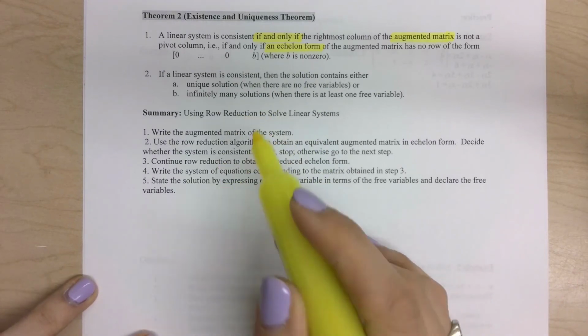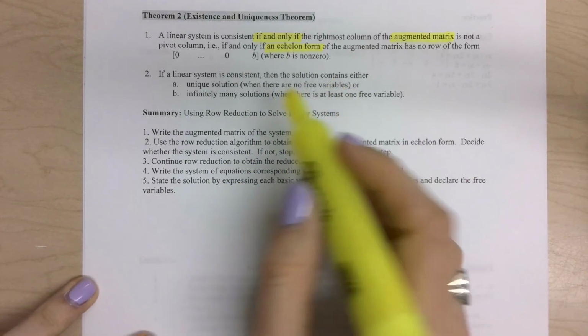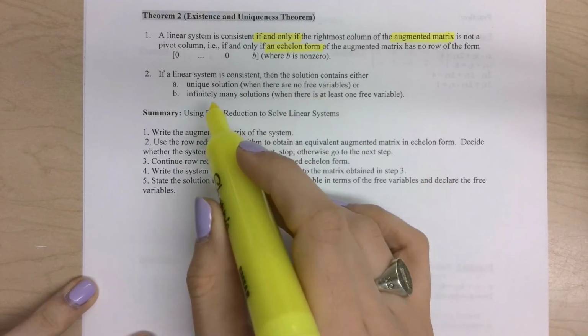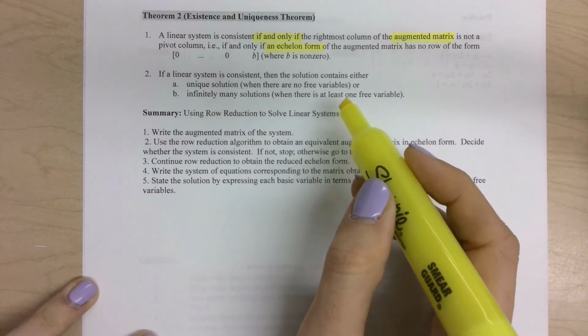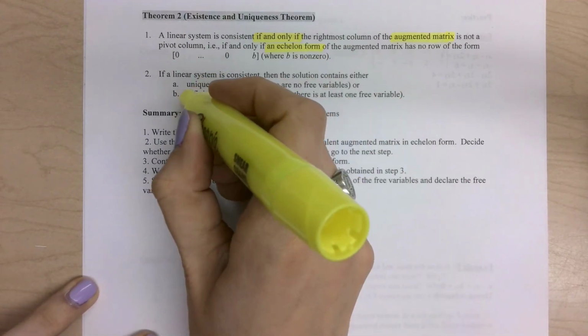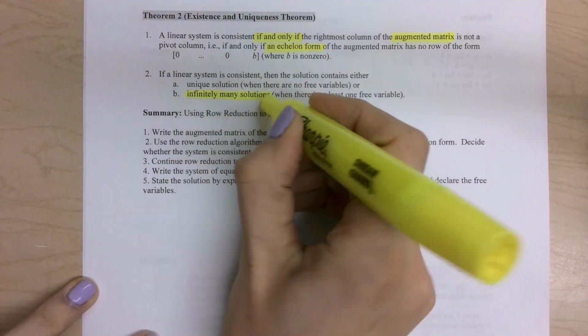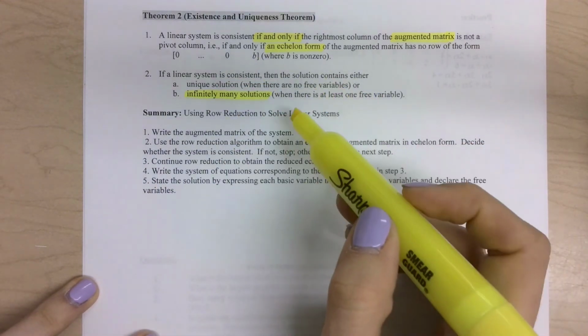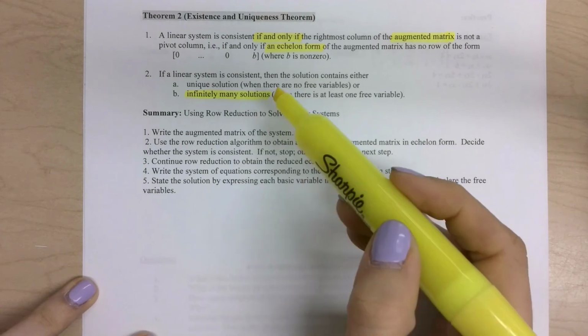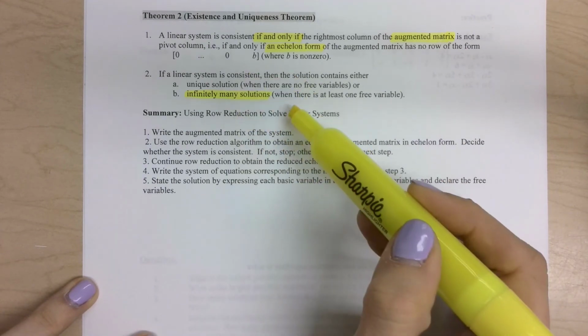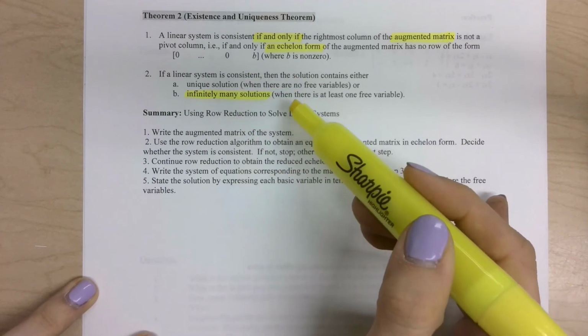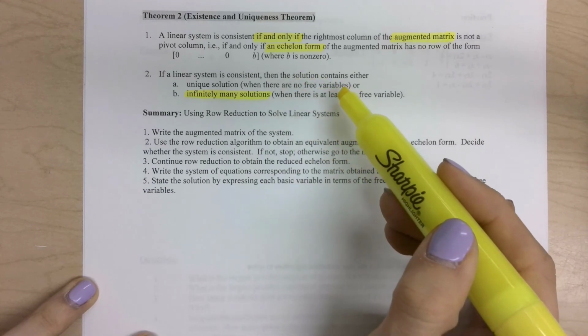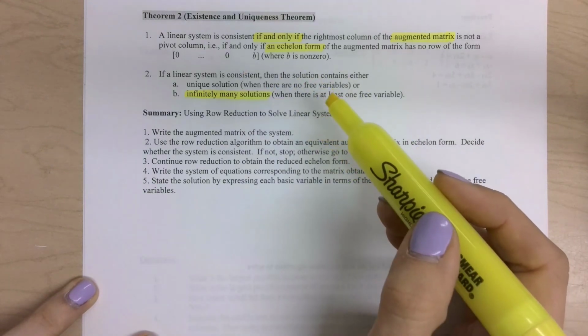If a linear system is consistent, then there are two options: a unique solution, with no free variables; or infinitely many solutions, with at least one free variable. That's important. Our understanding of solutions is expanding. If I look at my matrix and see that there are no free variables, I know there will be a unique solution.